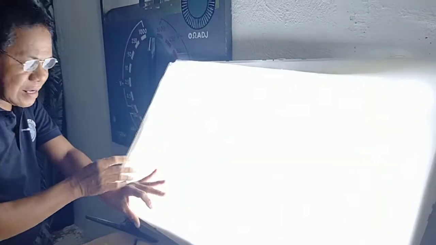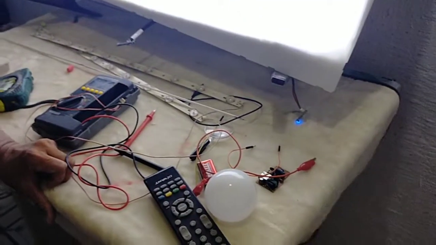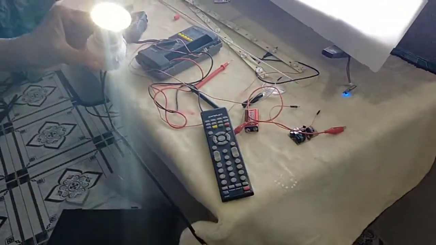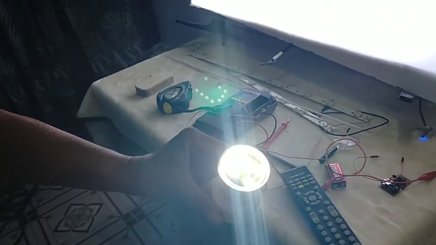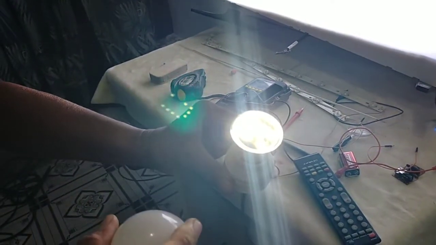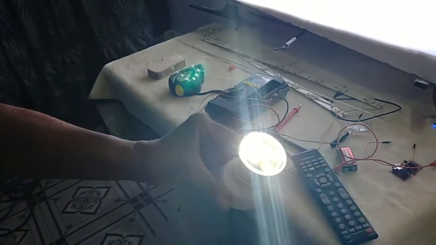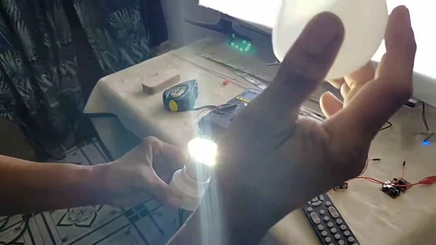No? Like for example this one, the LED bulb. This is now the LED bulb. We are no longer using the incandescent bulb, which is made of vacuum glass and tungsten wire. This one is the diffuser.